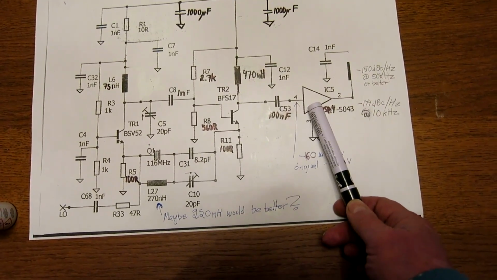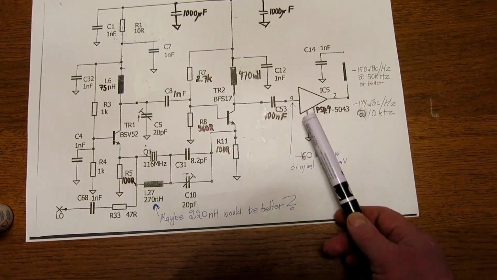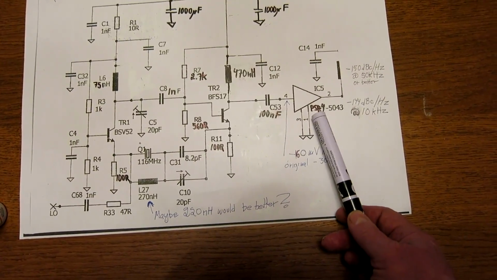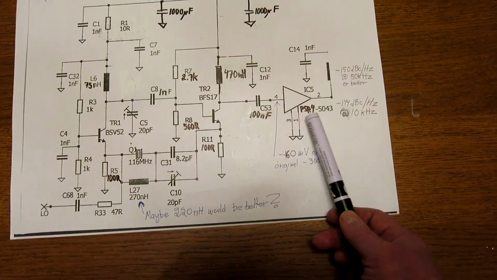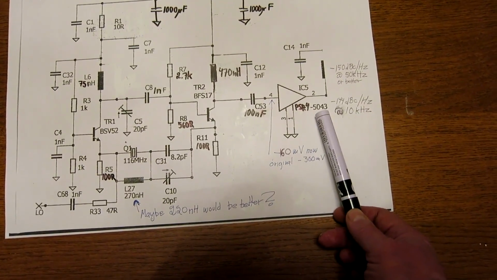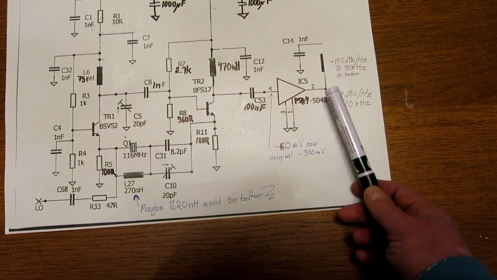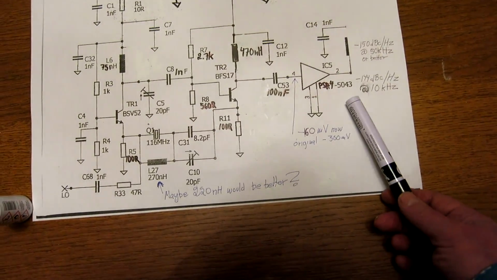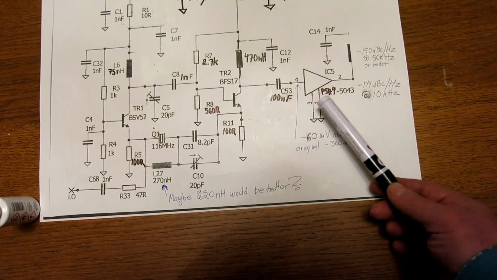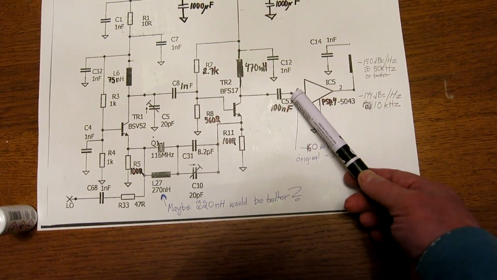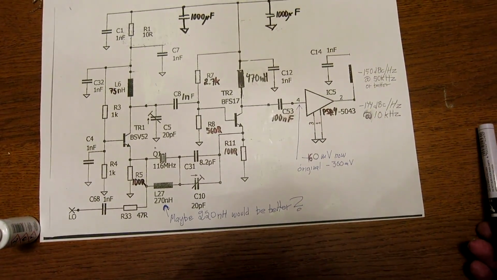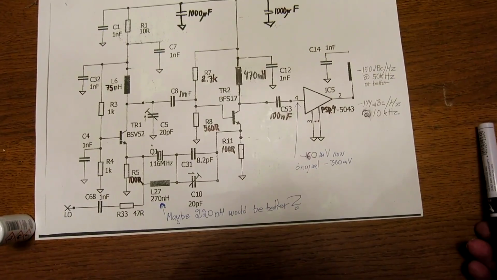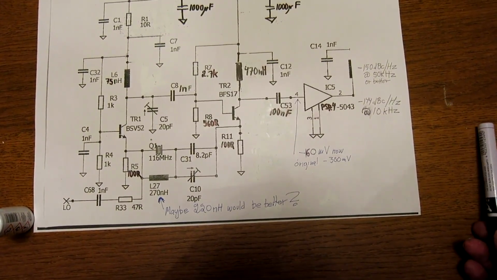The big change on this unit is just to replace the SPF4 5043 by PSA4 5043. This gives a significant advantage. And it could also be good to decouple the input pin for low frequencies, but I'm not really sure it is going to be worth it.